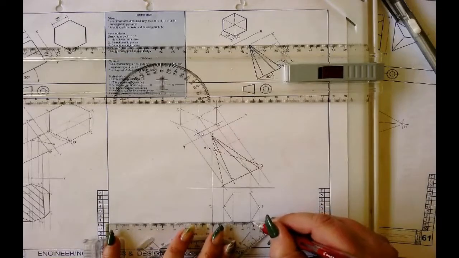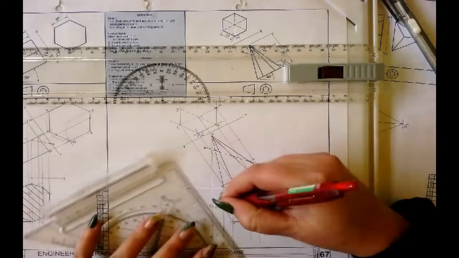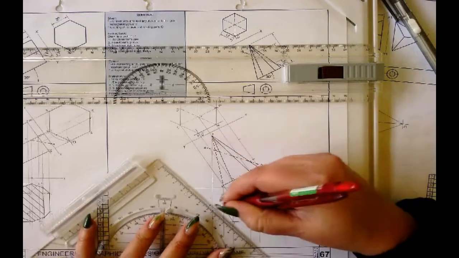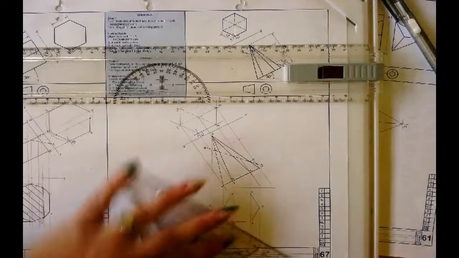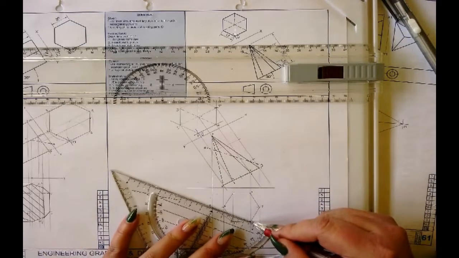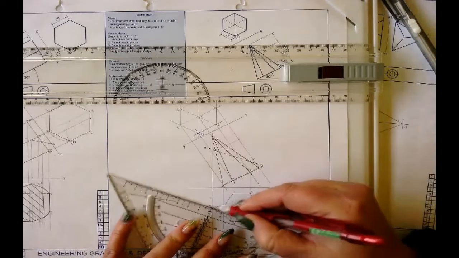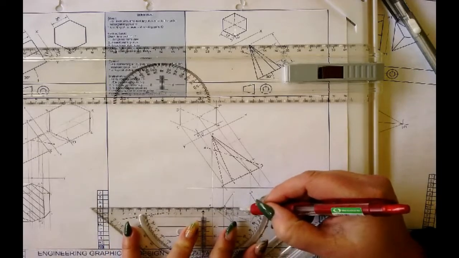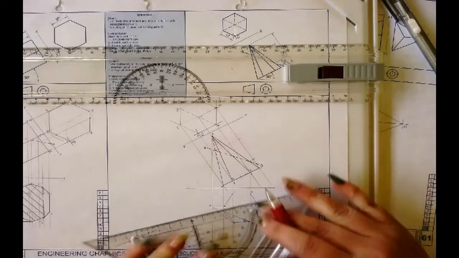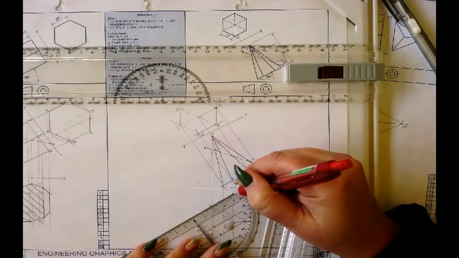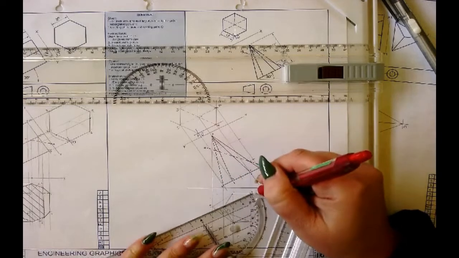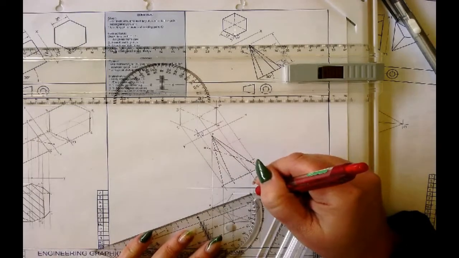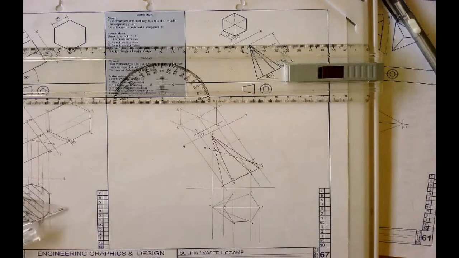Okay, so now because it's a pyramid, all of these points will go to P as well, and they are in construction. Okay, and that is now my view, completed as it would have looked like if it was in section.